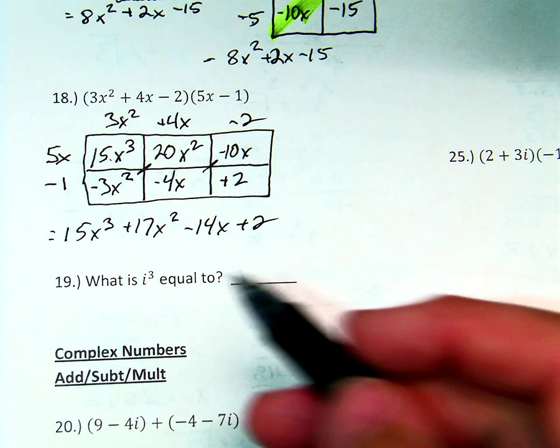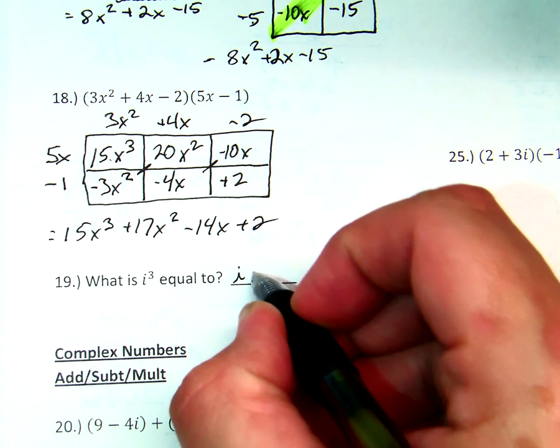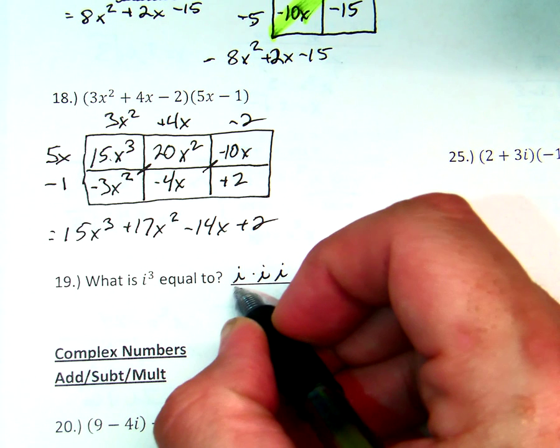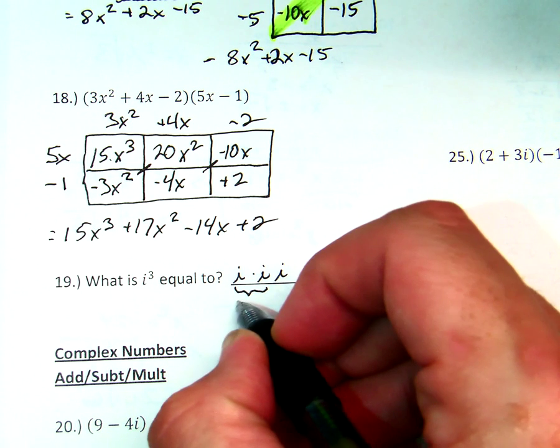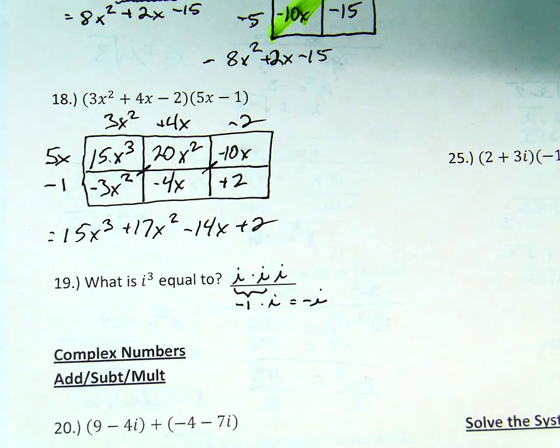What's i cubed equal to? Negative i. That's i times i times i. Still negative i. That would be negative 1 times i, which is negative i. That was right.